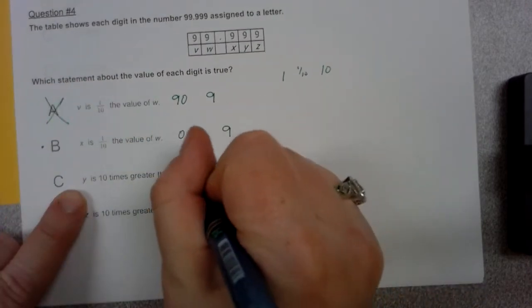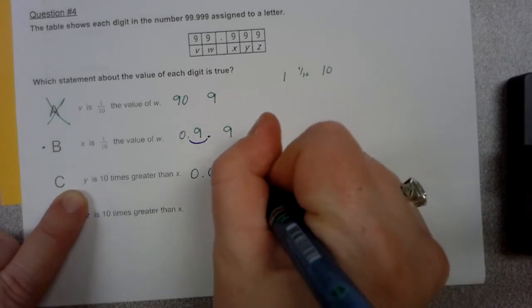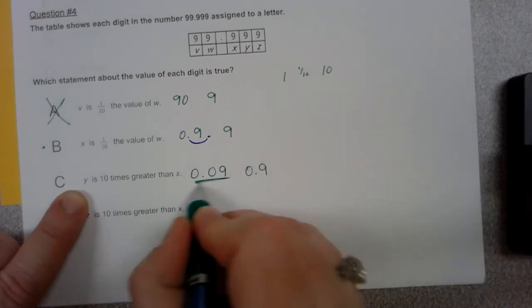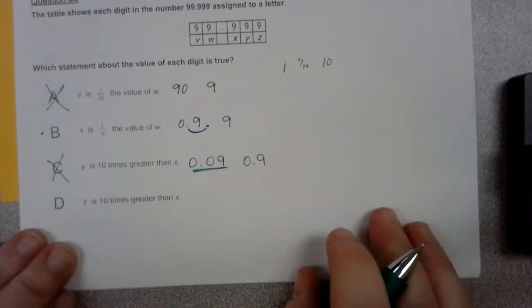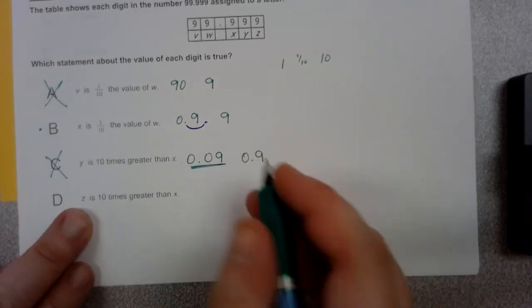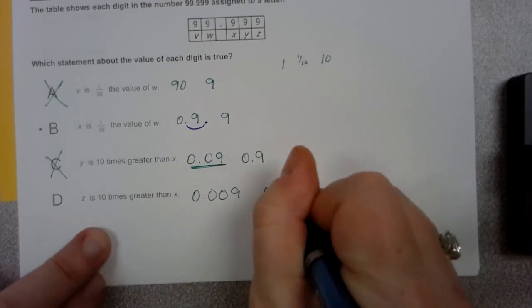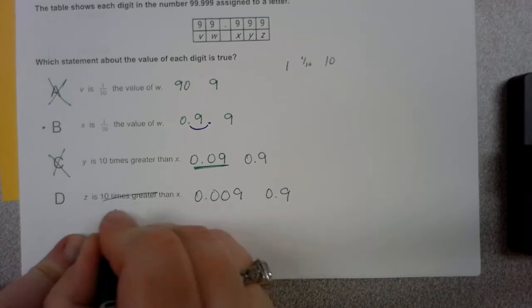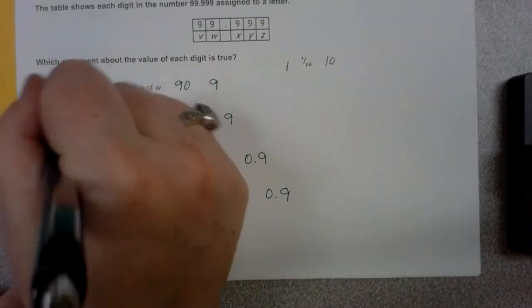Y, which is 9/100, is 10 times larger than X. All right, well, that's wrong because this is smaller than that one. So it's not 10 times larger. It's 10 times smaller. Z, this is the same thing. No, it's actually 100 times less. So your answer is B.